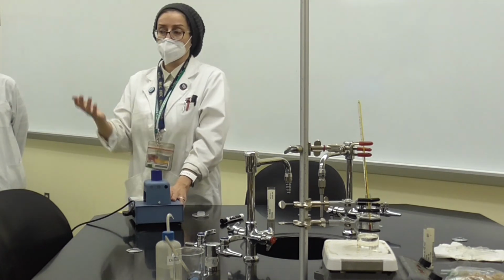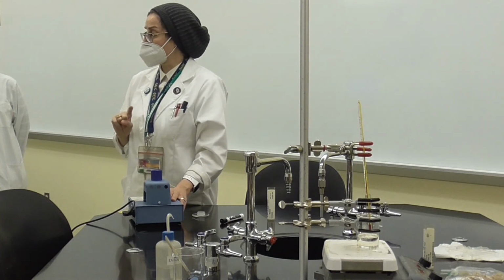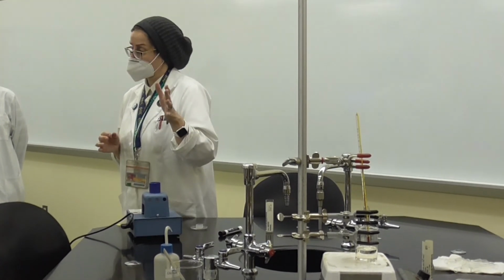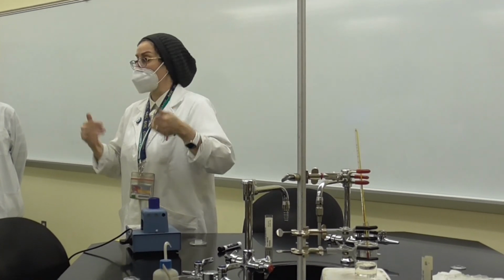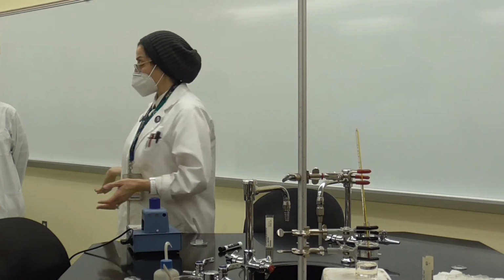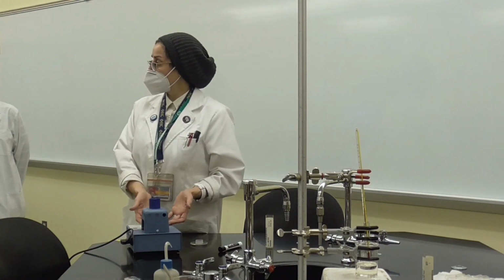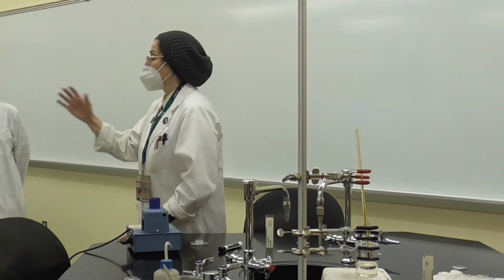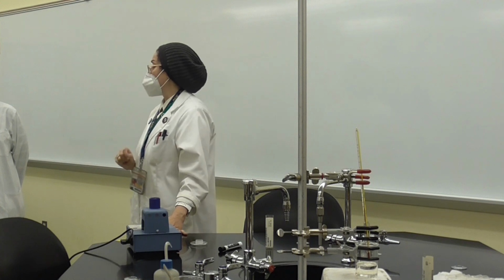Then from the melting point, we take it to spectroscopy to make sure that we prepared what is required. The melting point will take us to the reference and tell us approximately whether what you prepared has the correct melting point, and then we'll take it for further analysis. So this is what we're going to do today.